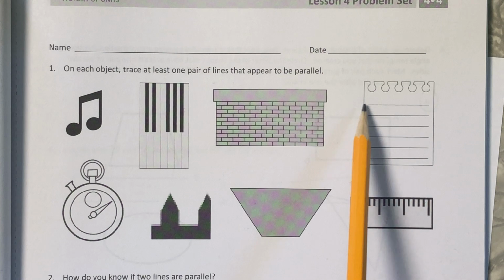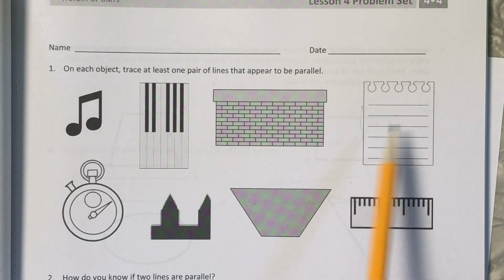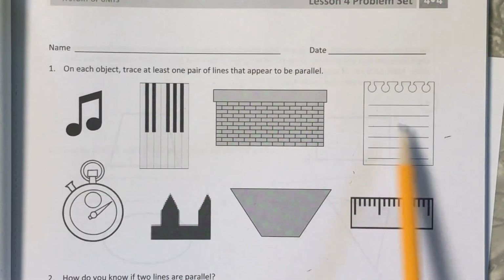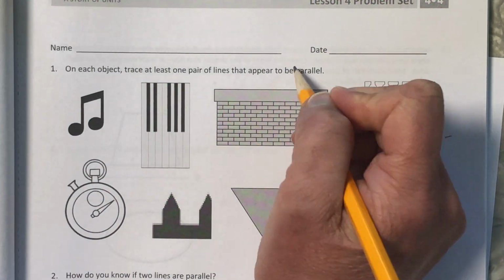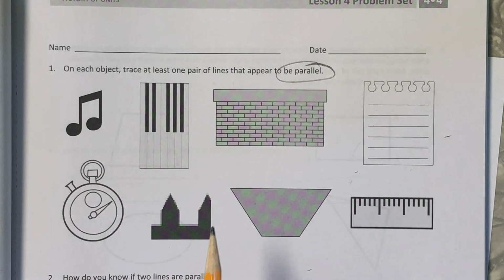For example, this paper, I can see perpendicular lines right here on this right angle on the corner of the paper, but I can see parallel lines on the lines where you would write. So today we're looking for parallel lines. So you are going to trace at least one pair, which means two lines that appear to be parallel. And I'd like for you to trace it, and I'd like for you to draw the arrows in the same direction showing that they're parallel.